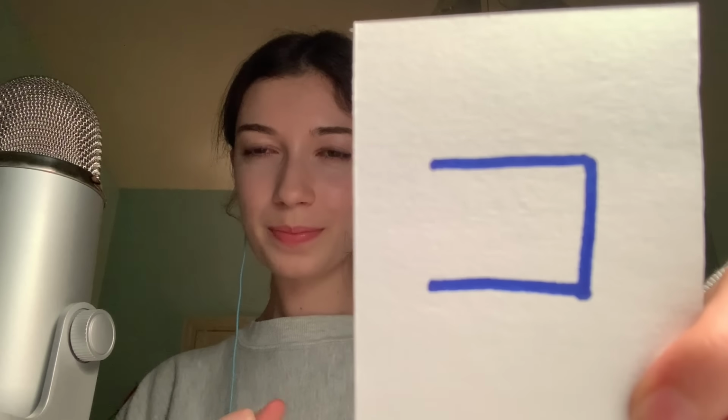What starts with ko? Oh, Coca-Cola. Coke. Coca-Cola starts with ko. Okay, so that is all for the K group.